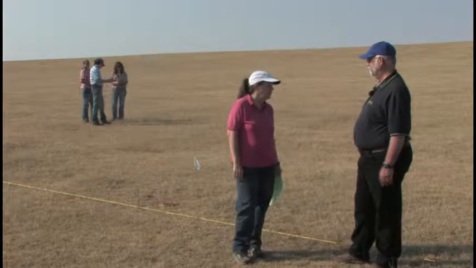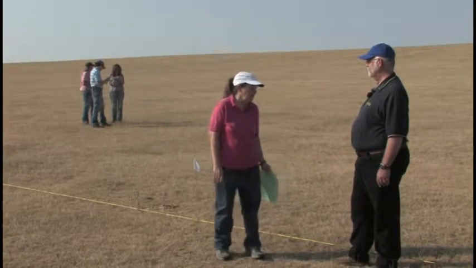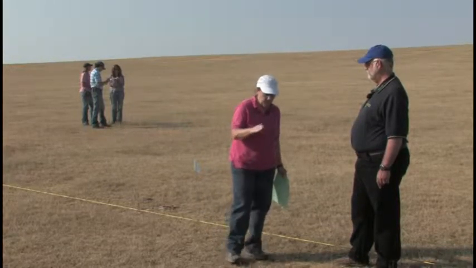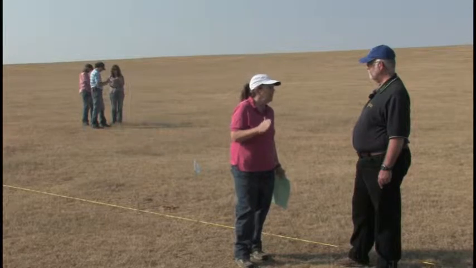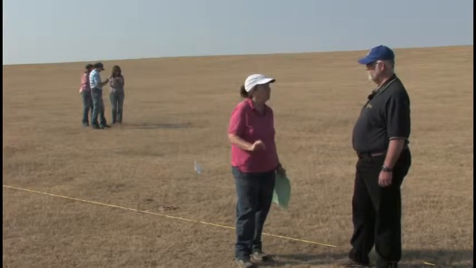The first technique that we're going to try out here today is the step point. It is a technique that requires that there be a point on the end of someone's boot. Generally, if you do it a lot, you'll put a notch in the end of your boot. If you don't, you might then just put a dot with a marker of some sort. And then they walk a transect, and every time they put that foot down, they look to see whether or not that point on the end of their boot is intercepting the species of interest. So why don't we go ahead and get started?